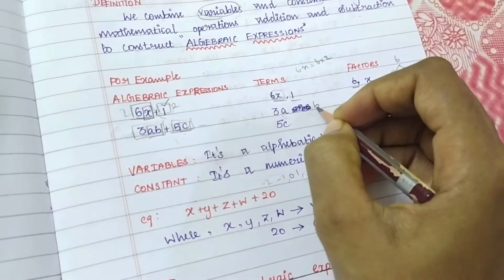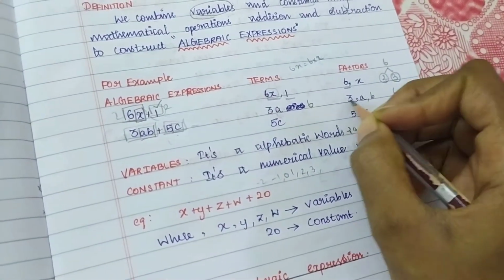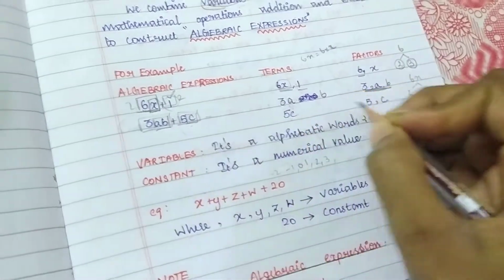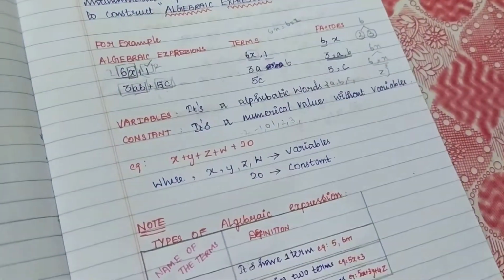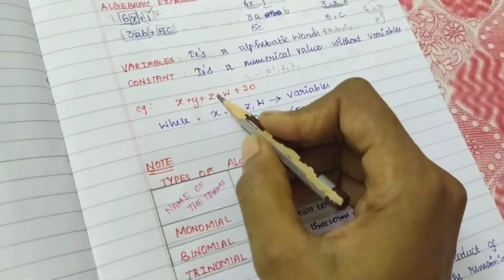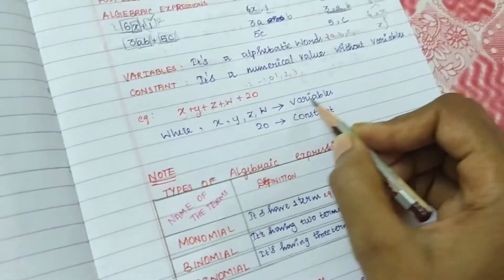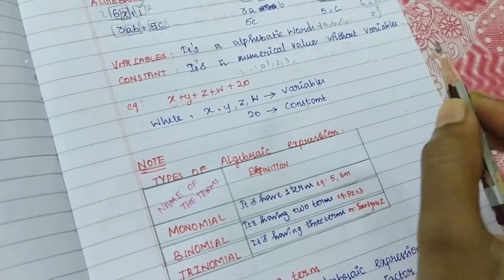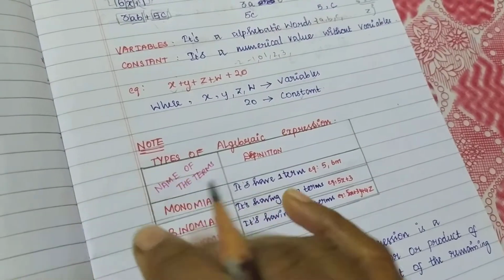In 3ab, we are having 3 factors. 5c means 5 and c, so we are having 2 factors. Factors mean multiplication terms. Okay. So for example, I already told you: alphabet letters are variables, a number is a constant. Example for this.